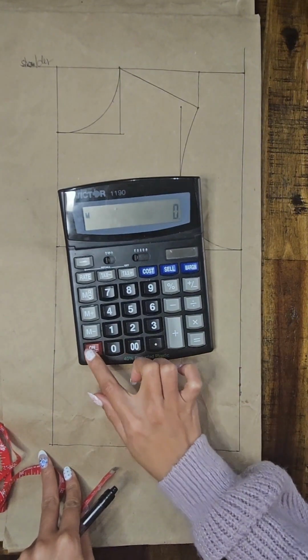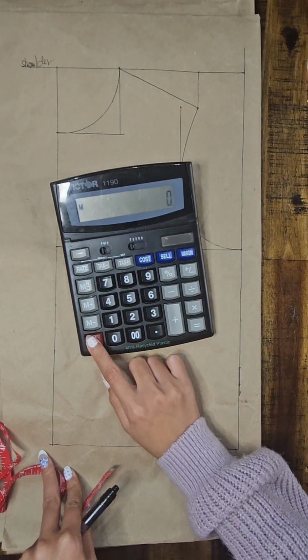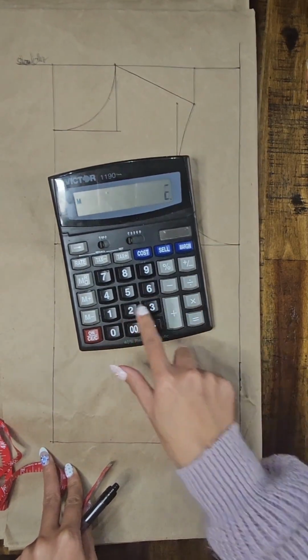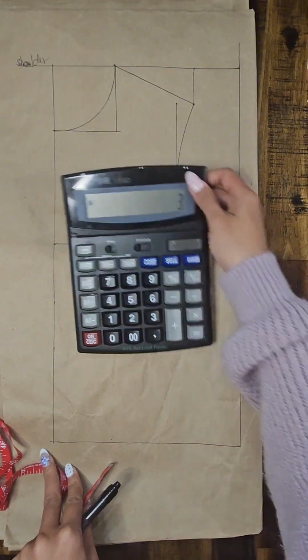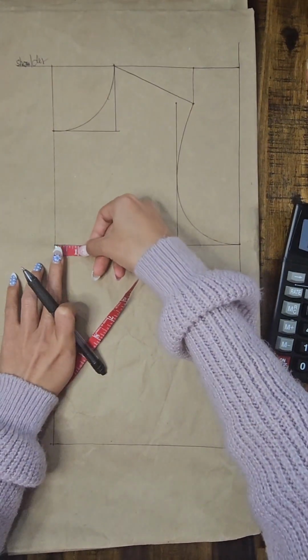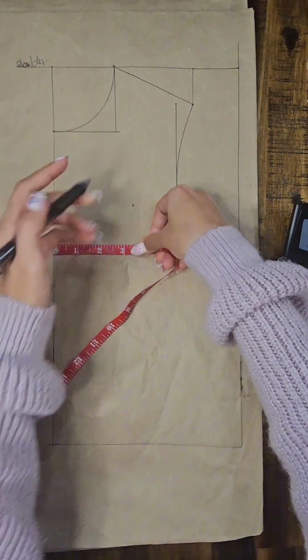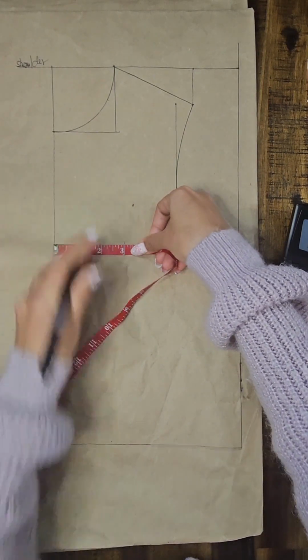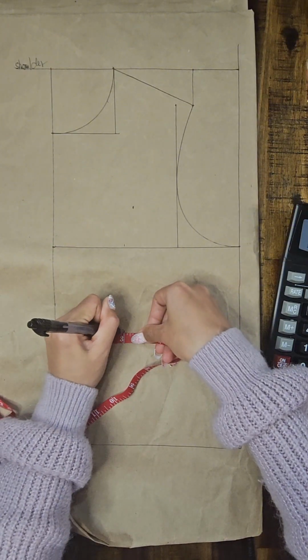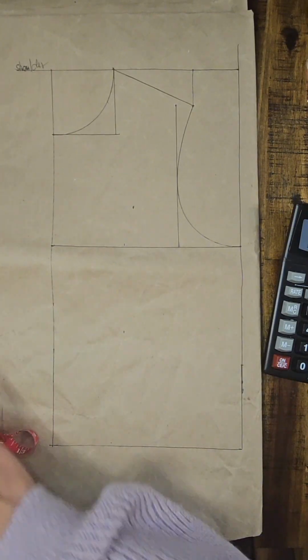So mine is 6, divide 6 by 2 is 3. Just go 3. It's going to be my dart.